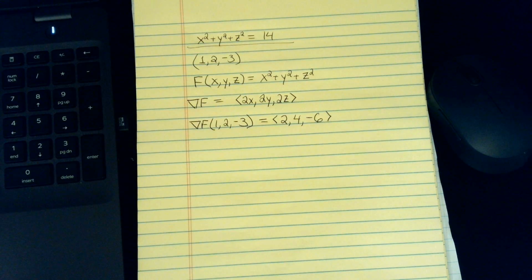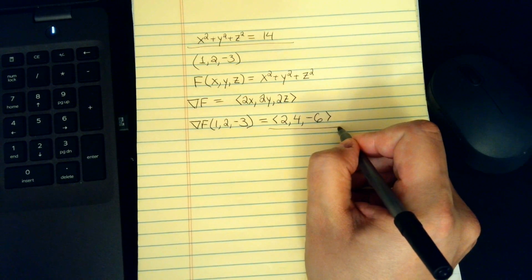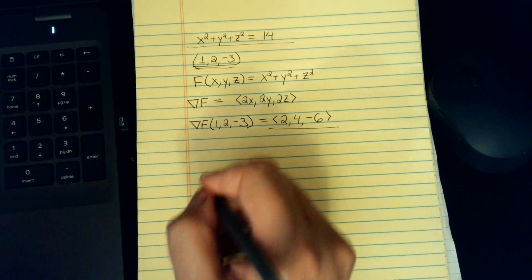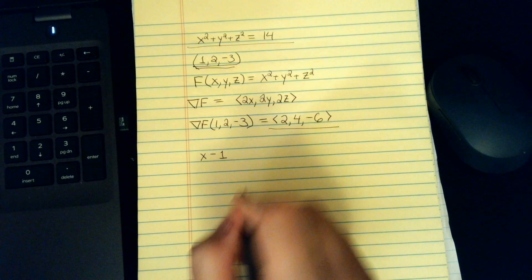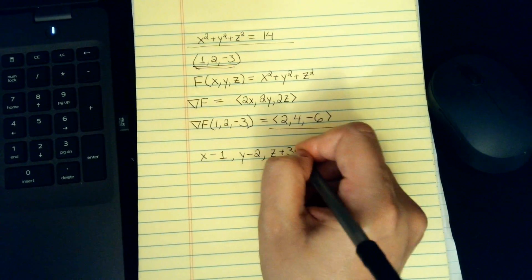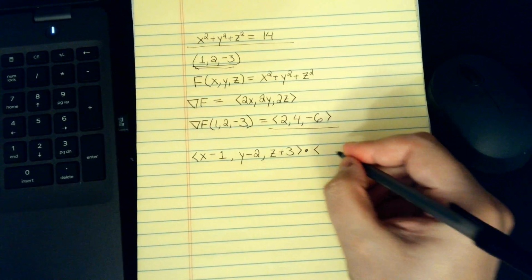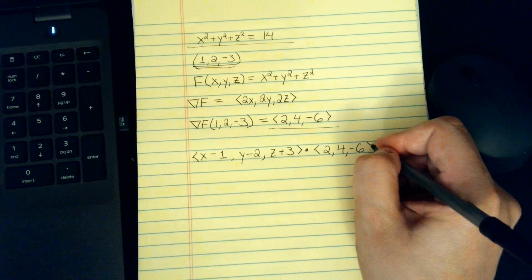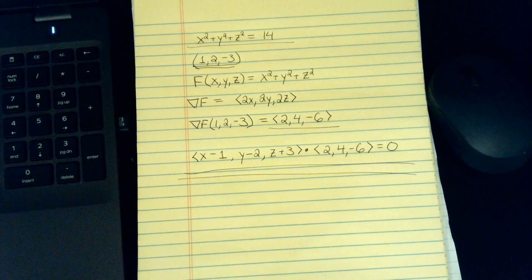Here is my normal, and here is a point that the tangent plane has to go through. If you recall the formula for a plane through a point with a given normal, this vector dotted with this vector gives me the tangent plane. I could simplify it, but I won't bother.